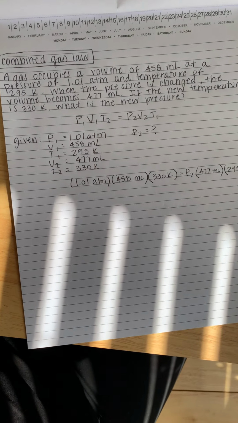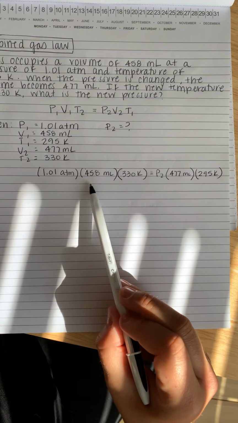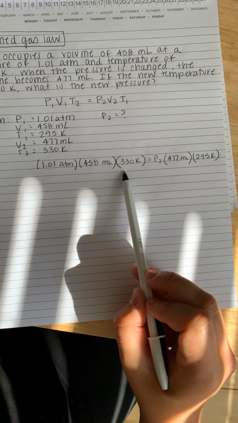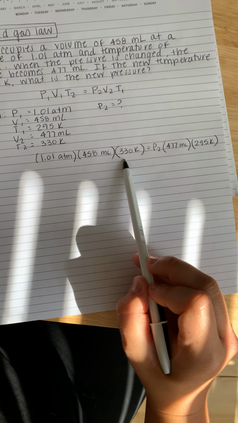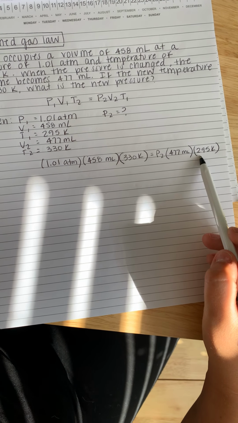If you multiply all of this out, first you would multiply 1.01 atmospheres times 458 times 330. And then you would multiply out 477 times 295.